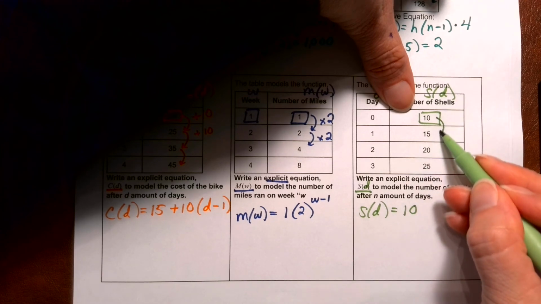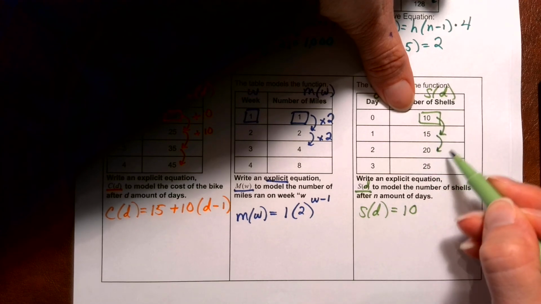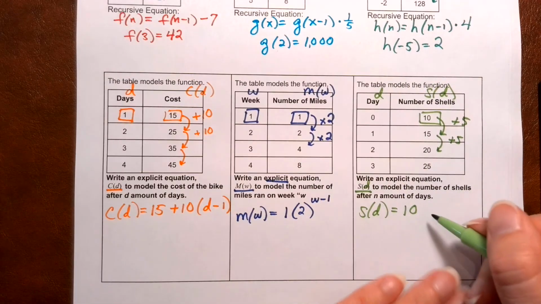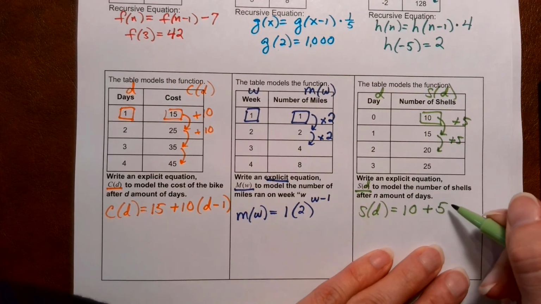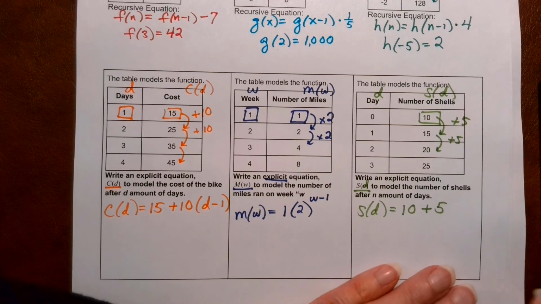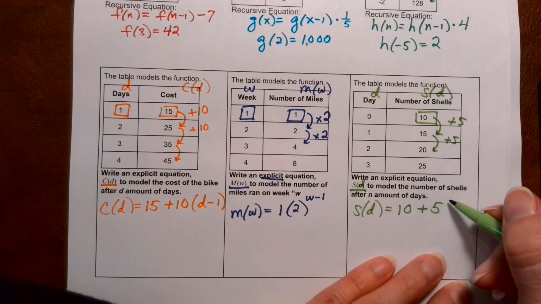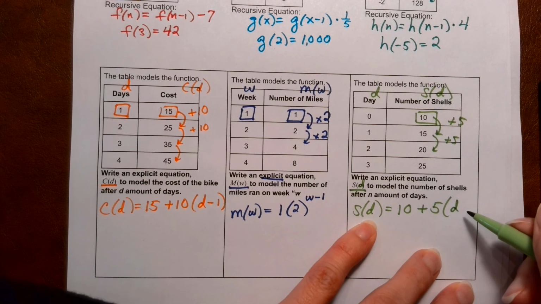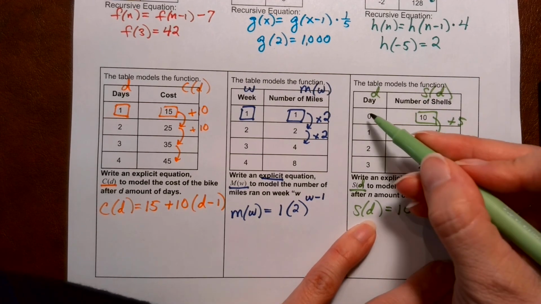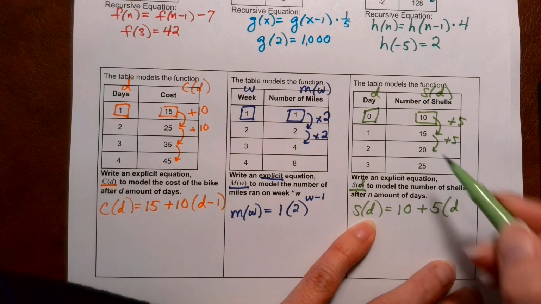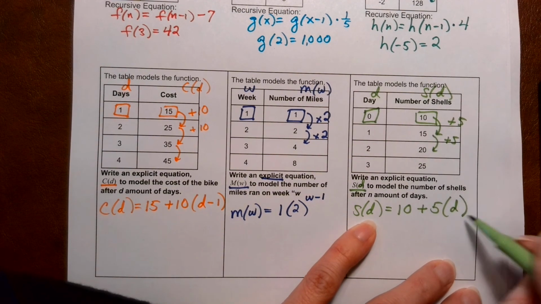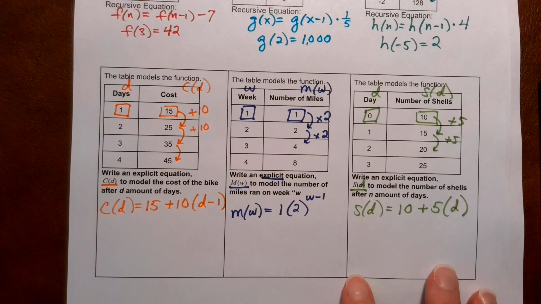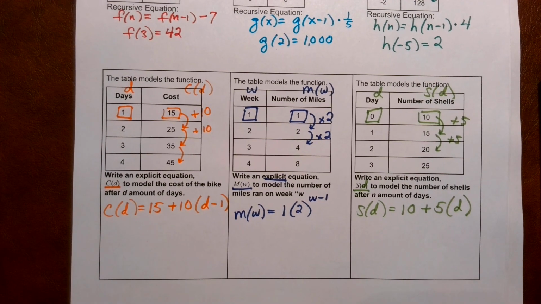The pattern here looks like we are adding 5 each time. So we're going to say plus 5. Now, how many times do you add 5? You use your input variable D. Now let's go check the table. Since the table started at 0, it's the short version. That's all we have to do, just write the D. I really want you to practice writing equations. It's a very important topic.